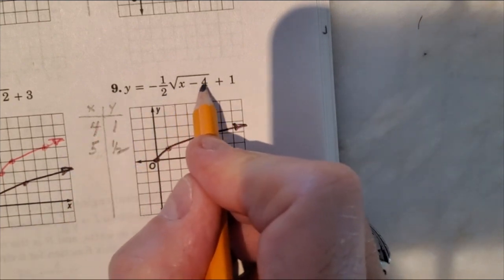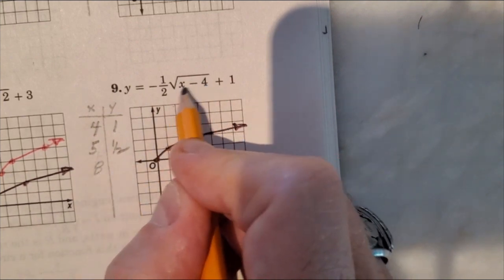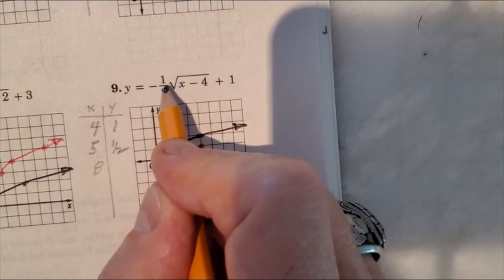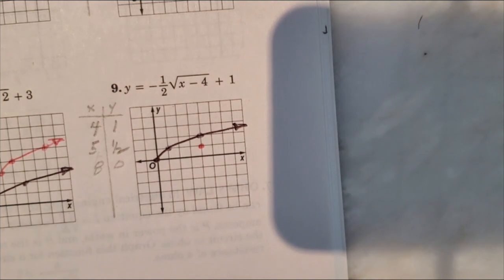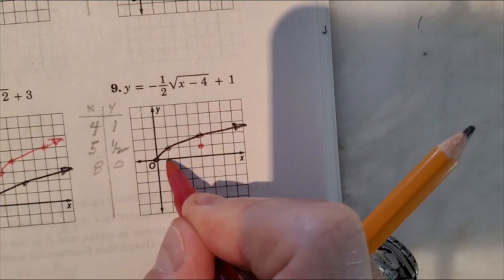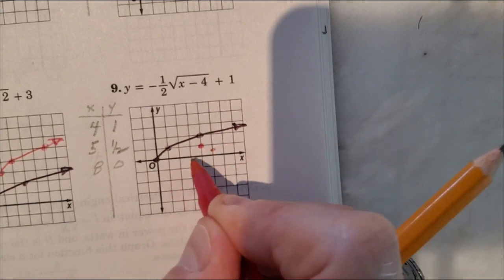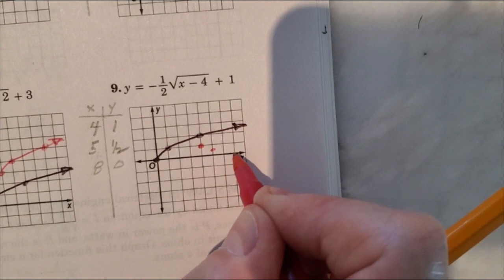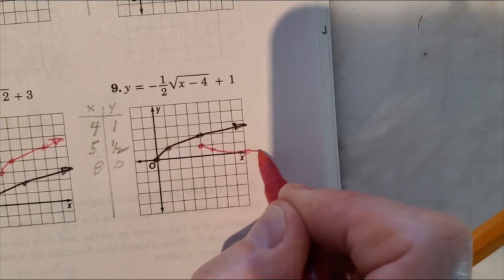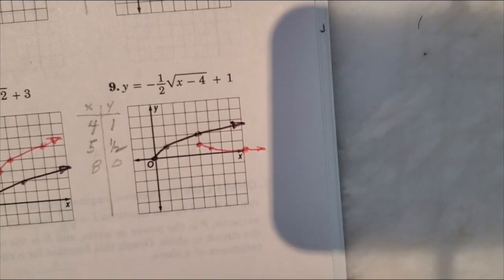And then to get 4 here, I got to put an 8 in for x. 8 minus 4 is 4. Square root of 4 is 2. Then negative a half times 2 is going to be negative 1. Negative 1 plus 1 is 0. So the points are 4, 1, 5, a half, and then 8, 0. So this goes down like this. And that's it for page 134.